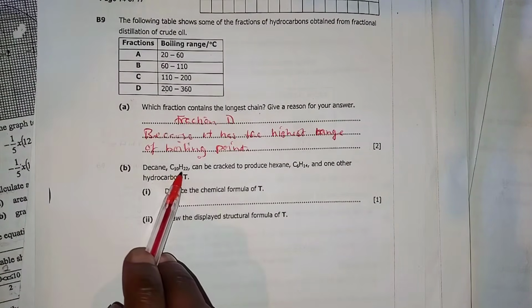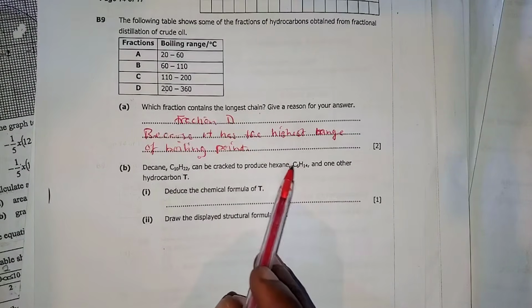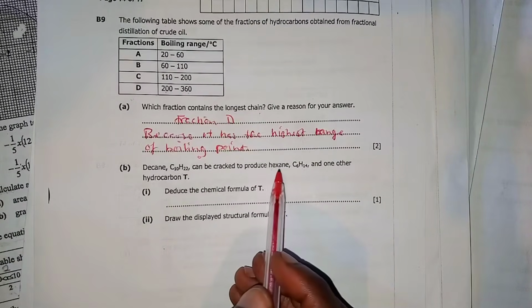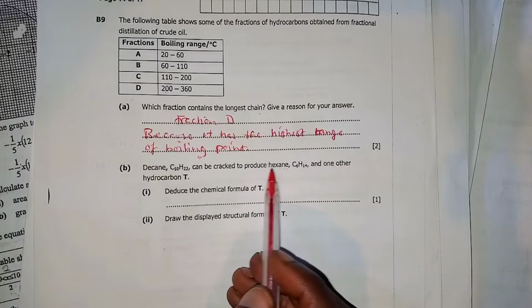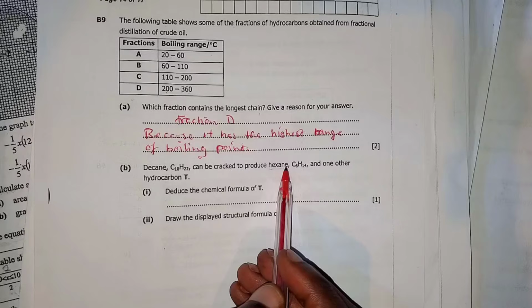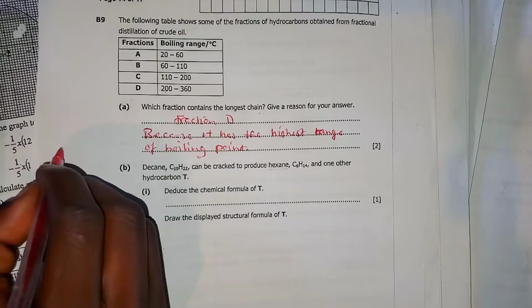Cracking results in the formation of an alkane and an alkene, a saturated and an unsaturated hydrocarbon. So since hexane is an alkane, then what is remaining is an alkene. Now, how can you know that this is what is remaining? Just subtract.